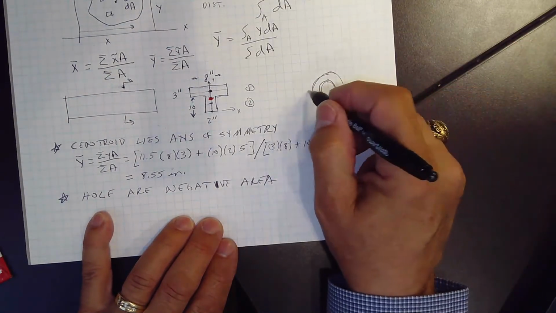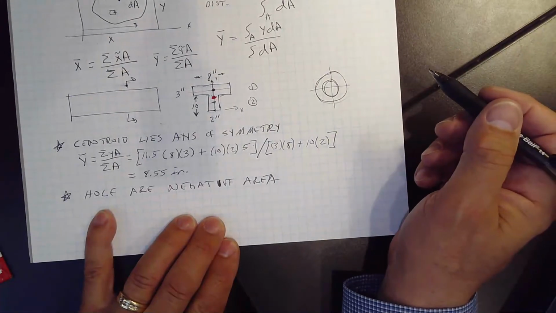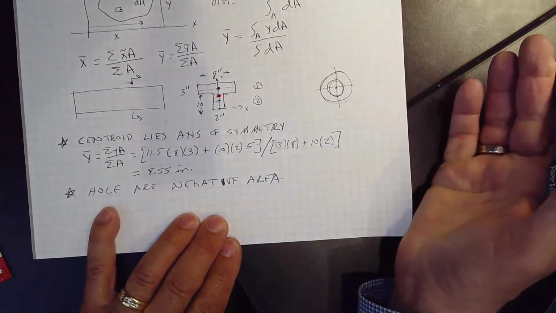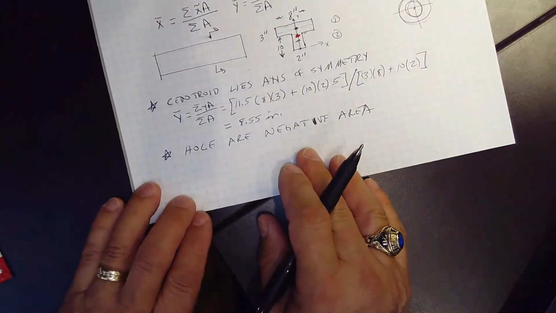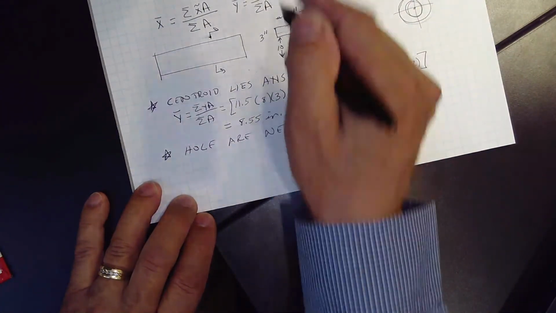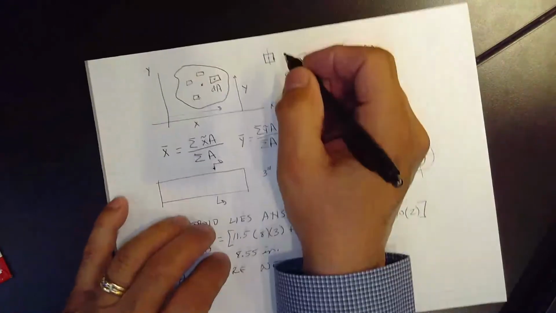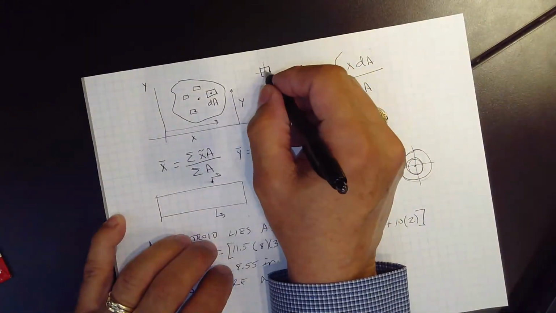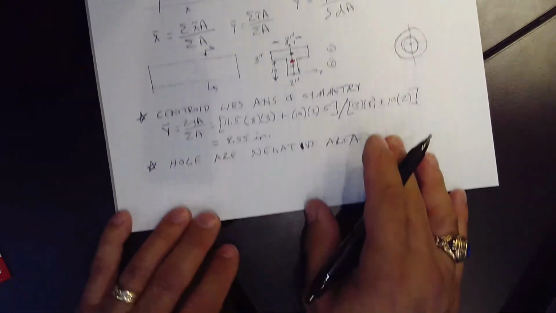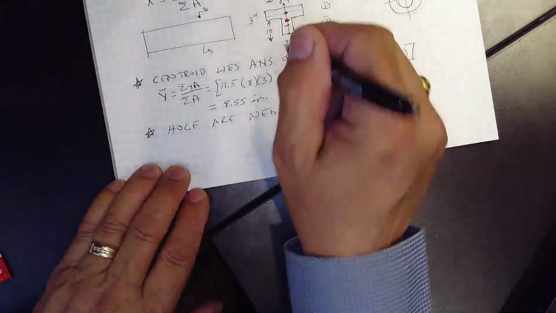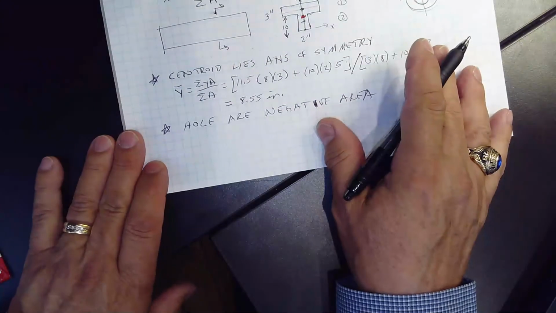Now, of course, for a circle, you have 2 axes of symmetry, so you know it's at the center of the circle. You don't need to calculate either one. That's why for a square, you know where the centroid is too, because I told you it always lies on the axis of symmetry, right? But holes are negative, so how could we use that in this case to help us?